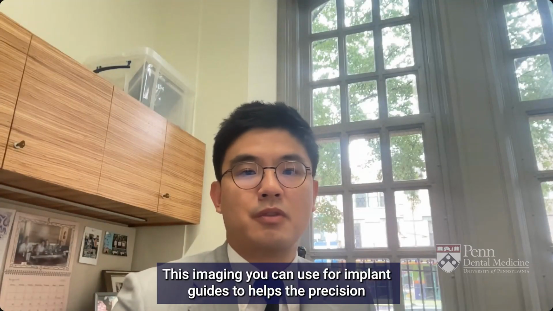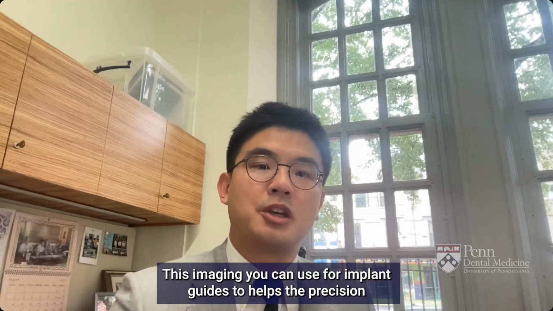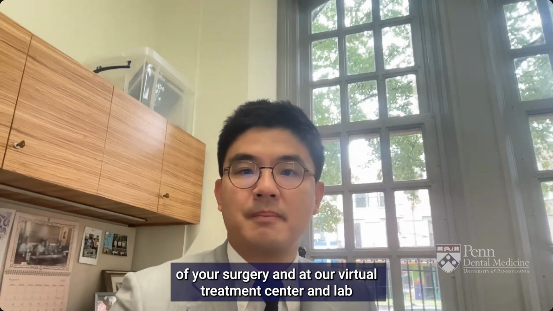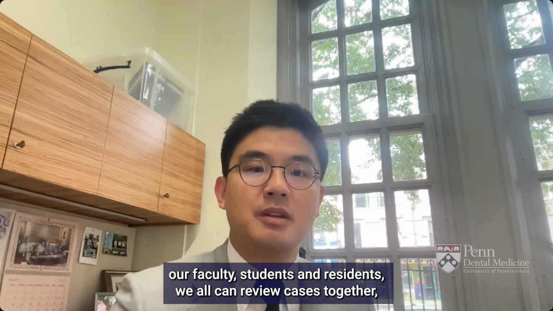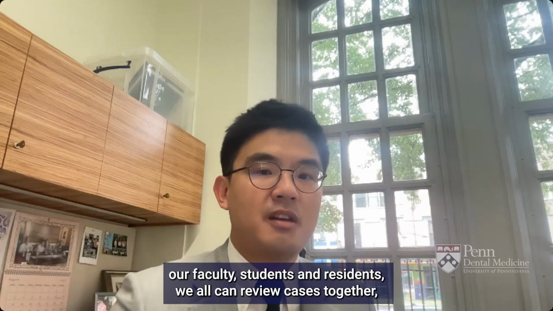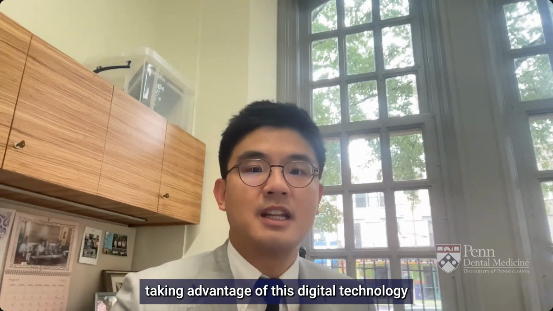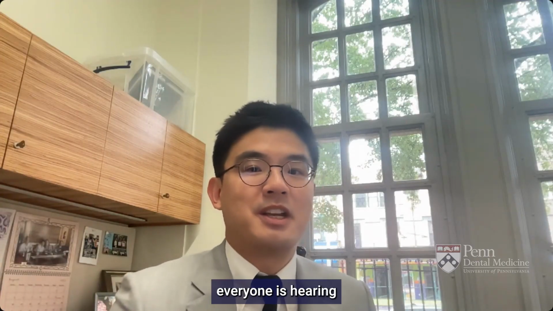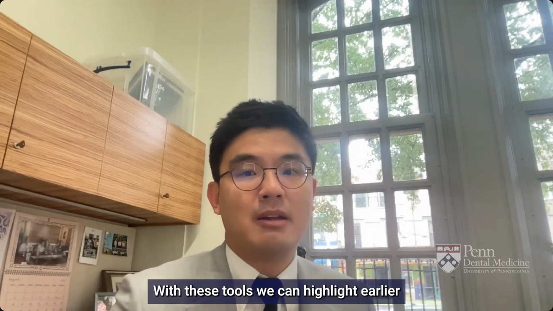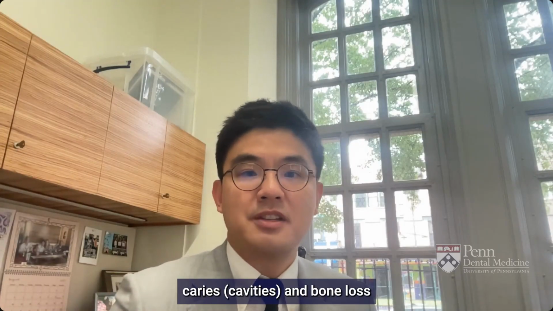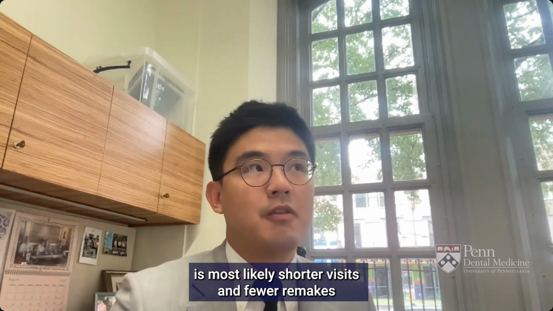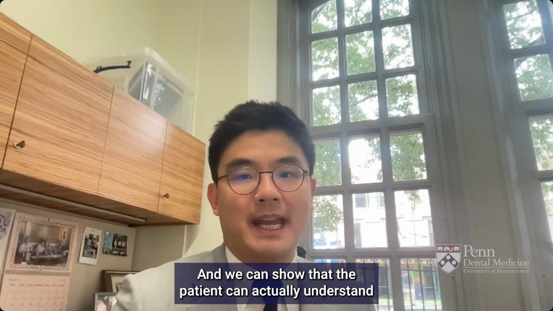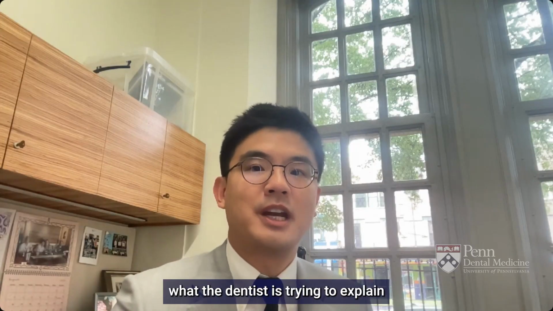And this image you can use for an implant guide to help us secure the precision of the surgery. It adds to our virtual treatment plan lab, which means the faculty, students, and residents can all review the case together, taking advantage of this digital technology. And everybody has heard about artificial intelligence tools. Now they can highlight earlier caries or bone loss. The result for the patient is most likely shorter visits, fewer remakes, and visuals that the patient can actually understand about what the dentist is trying to talk about.